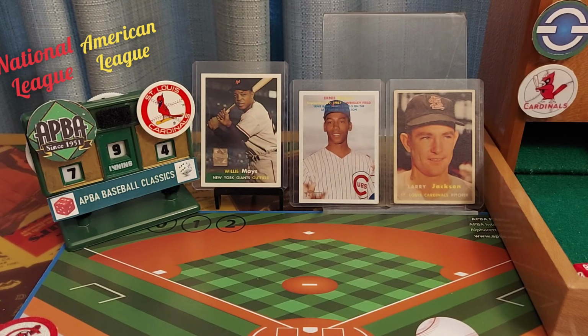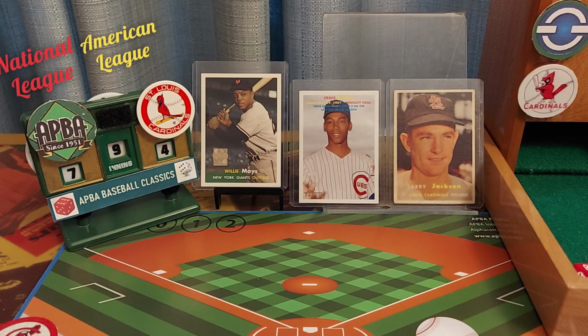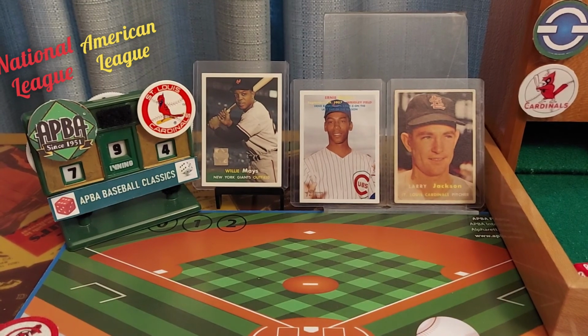The star of the game is Ernie Banks. Banks went 2-for-4, singled, doubled, and drove in a run, scored 2 runs. Ernie Banks is today's star of the All-Star Game.